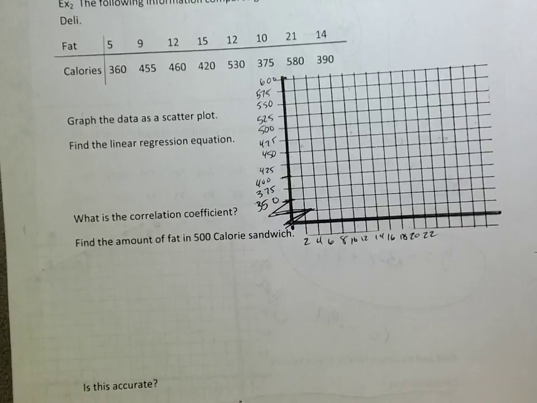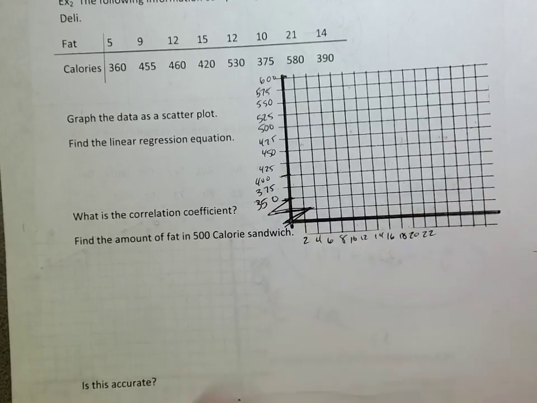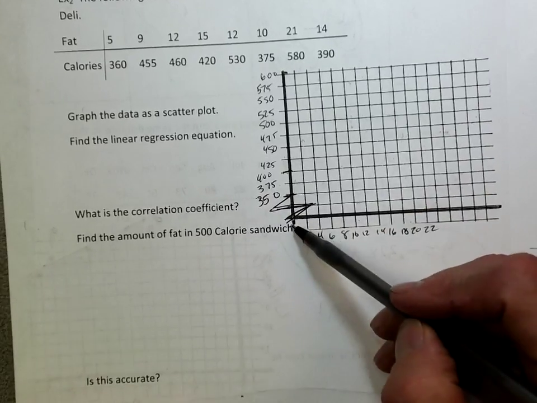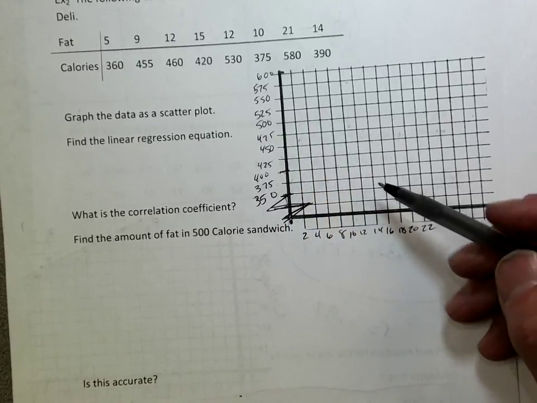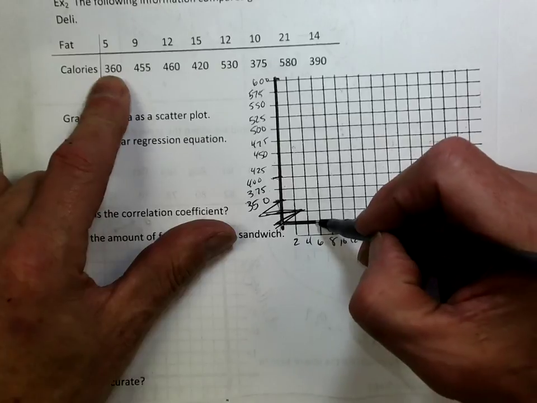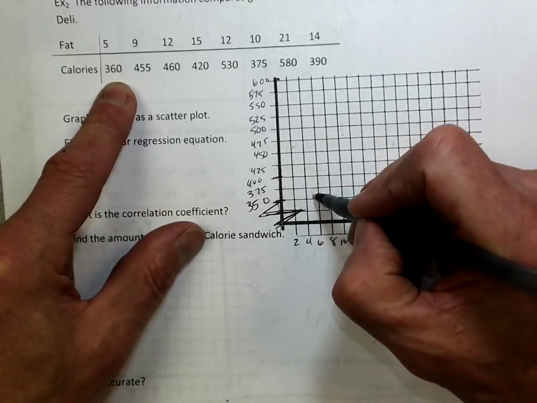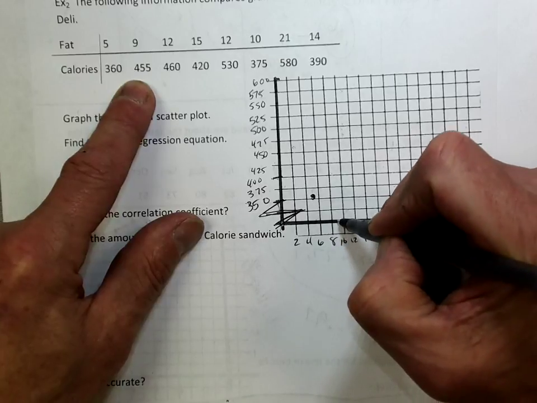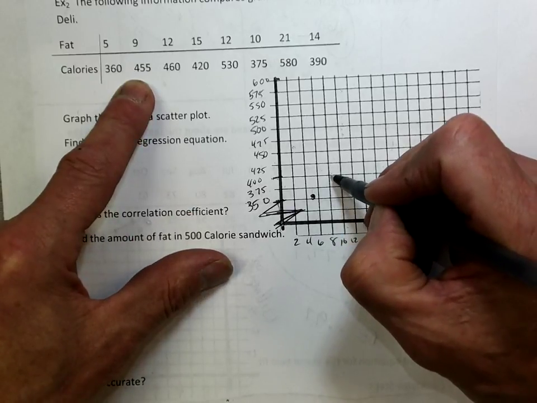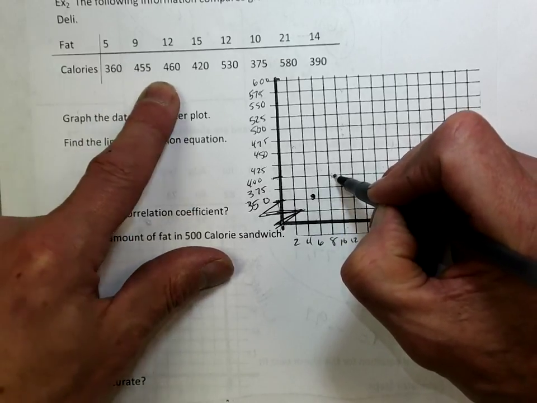And again, I'm going to do scatter plot, okay? So I did my accordion. I squished all the numbers from 0 to 350, and then I went by 25s, okay? So scatter plot, 5 and 360. Okay, it's about there. We don't have to be perfect. 9 and 455 is about there, right?